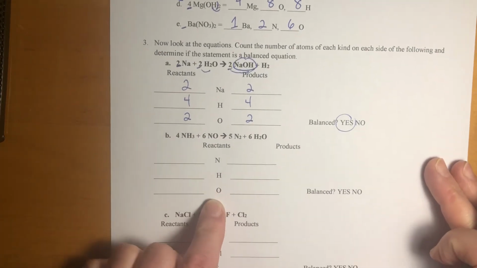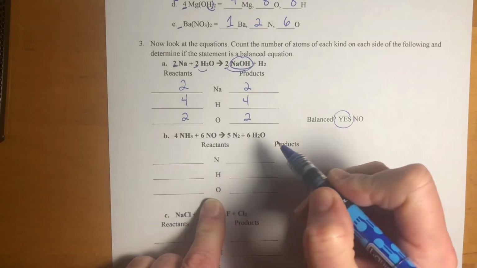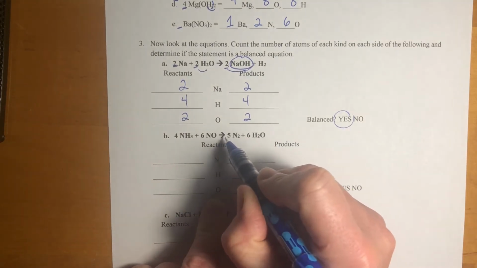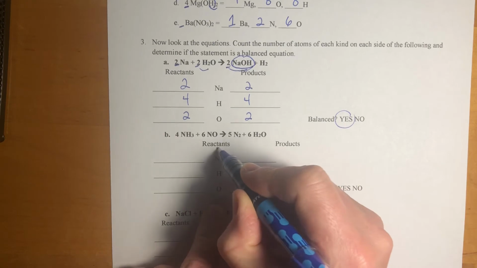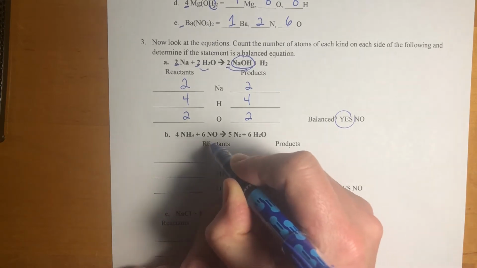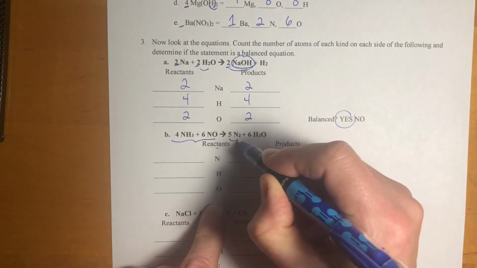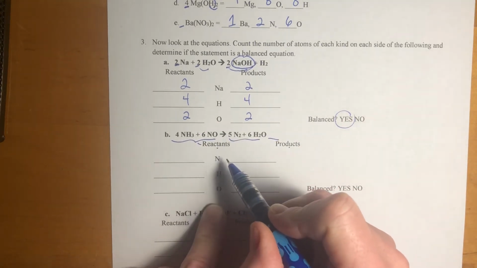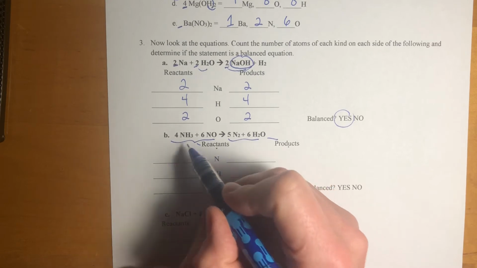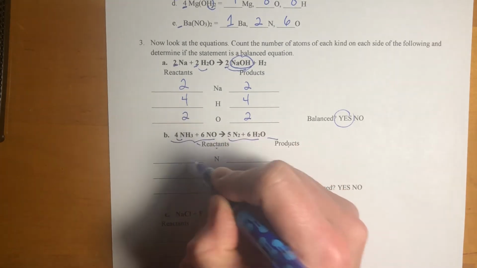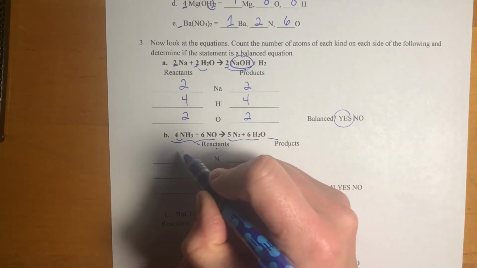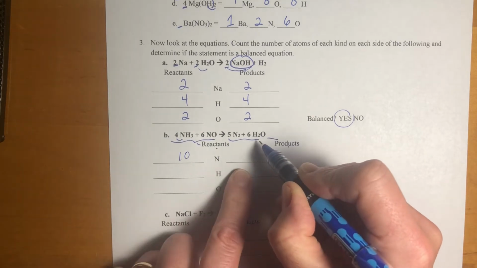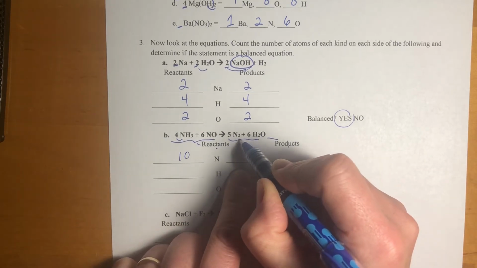All right, the next one, again, pay attention to the arrow. This got a little bit offset. These are the reactants. These guys are the products. Just be careful with that. Okay, so on the reactant side, there's 4. Oh no, there's 6 here too. There's 10 nitrogens, and on this side there's also 10.